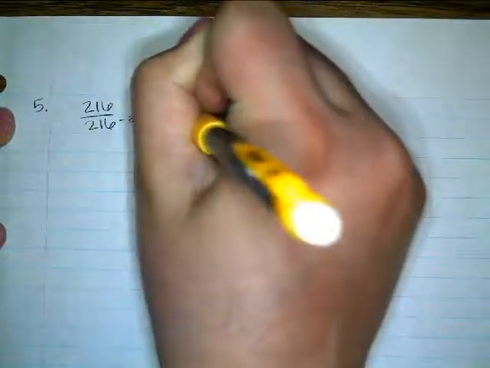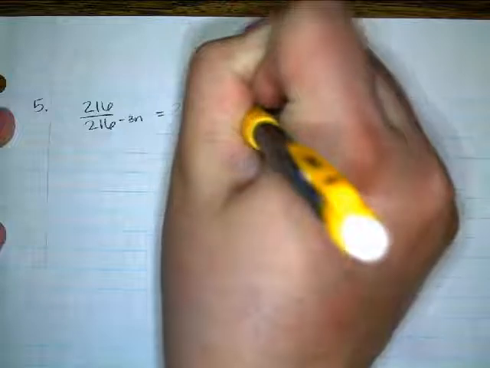Number 5 from the assignment before we put it in the piles. So number 5 said 216 over 216 to the negative 3n equals 36 to the negative 2n minus 2.